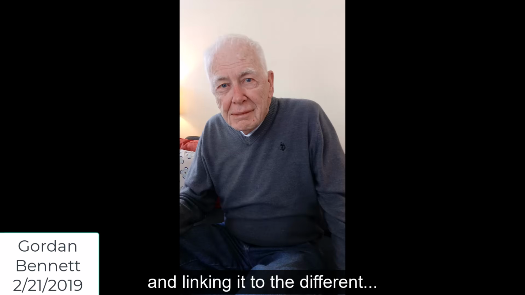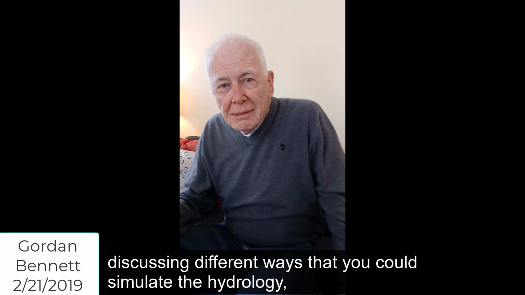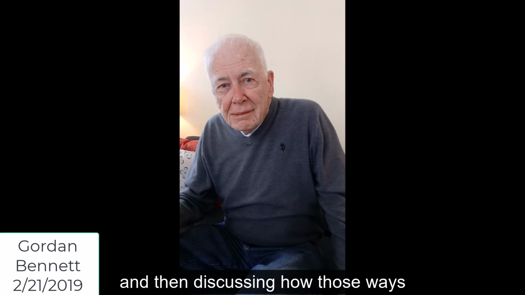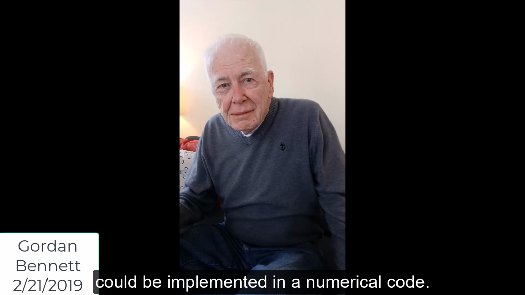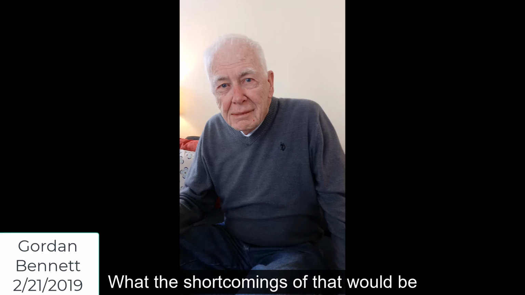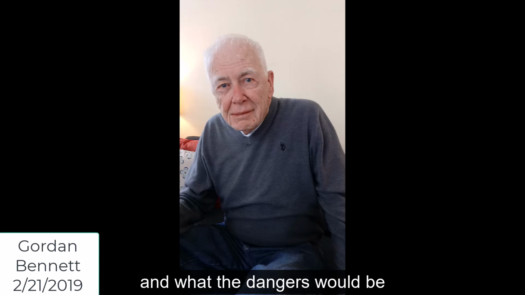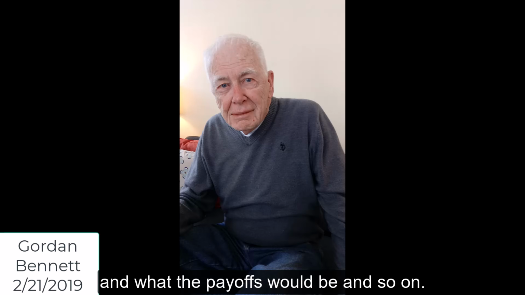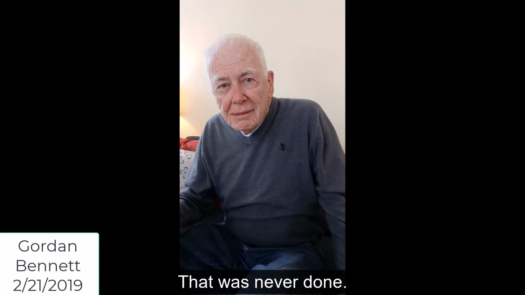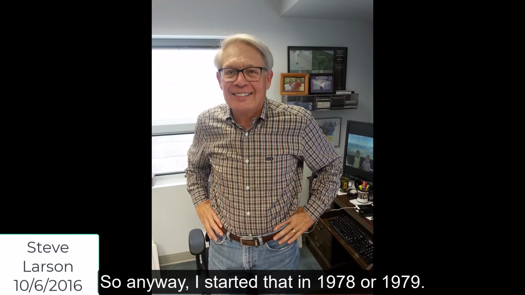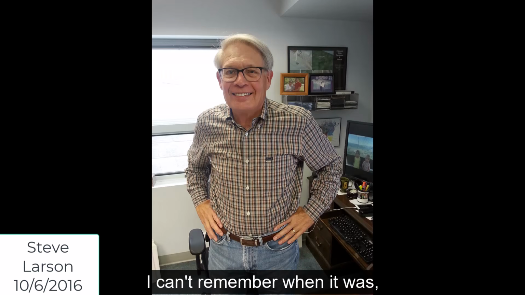describing it and linking it to the different, and discussing the hydrology, discussing different ways that you could simulate the hydrology, and then discussing how those ways could be implemented in a numerical code, what the shortcomings of that would be, and what the dangers would be, and what the payoffs would be, and so on. That was never done. I started that in about 1978 or 79. I can't remember when it was. But then in 1980, I left.